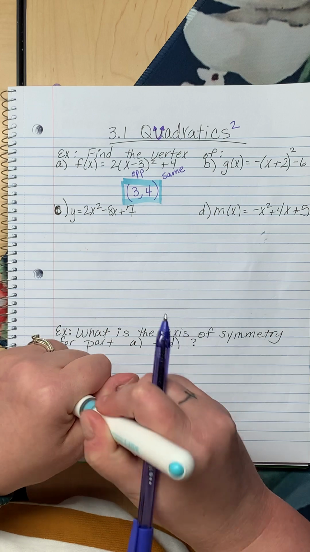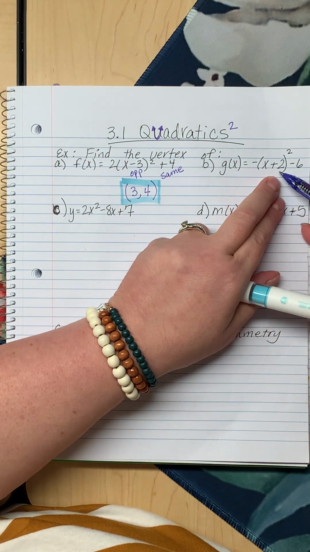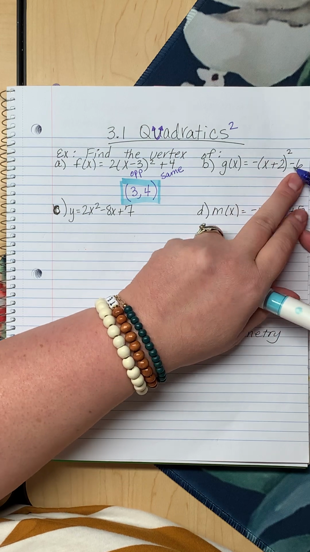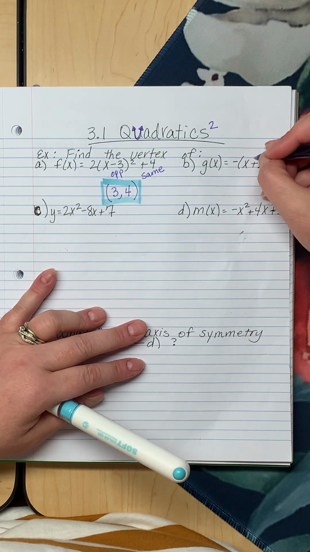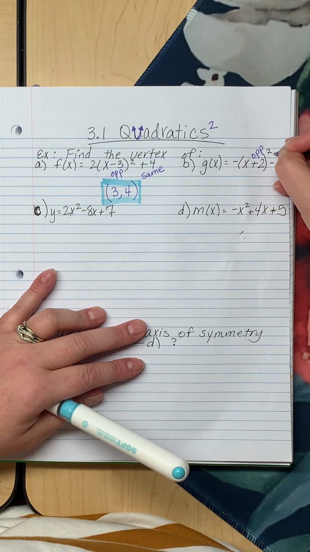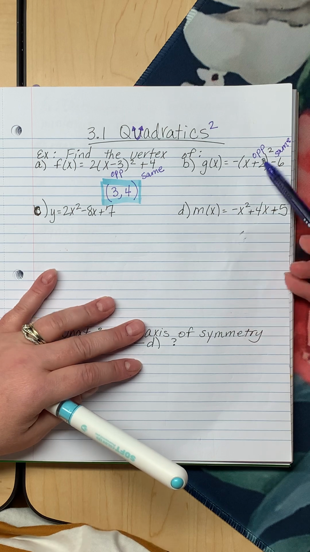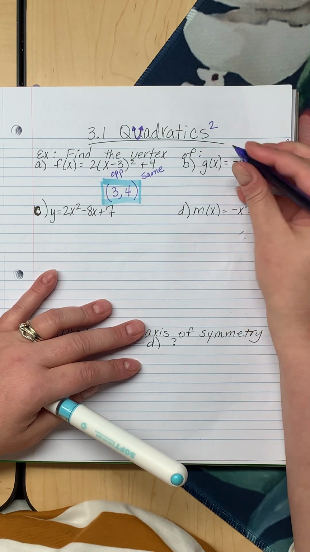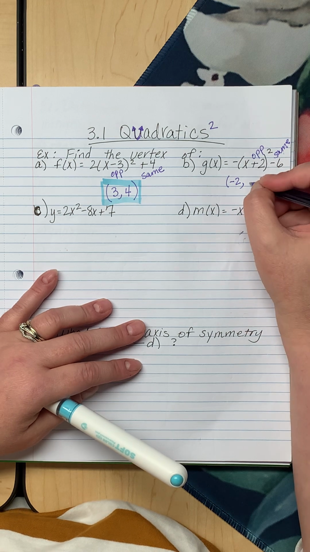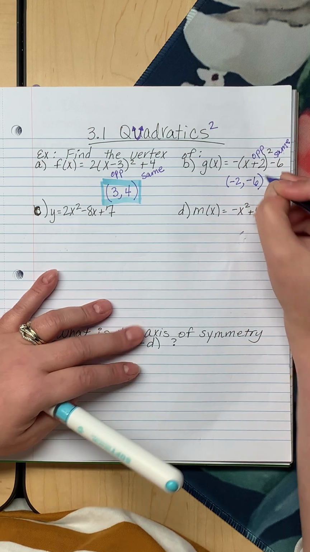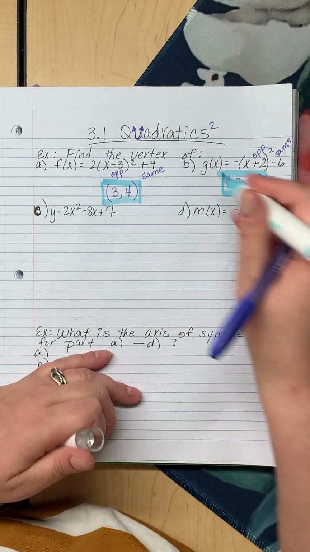Okay, anyway, let's look at this next one. It says negative parentheses x plus 2, close parentheses, squared, minus 6. Since it's in vertex form, we're going to do the whole opposite, same thing. So the opposite of this 2 is a negative 2. The same negative 6, I'm going to write down the same negative 6. So these are the vertexes of these equations.